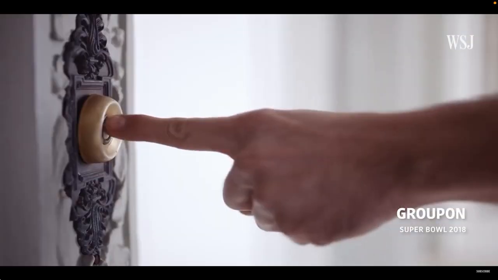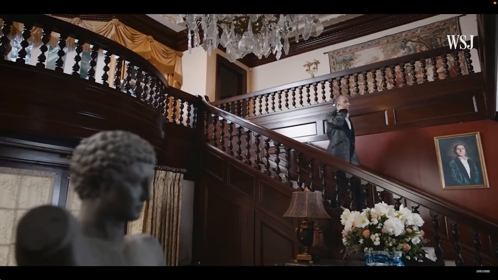What kind of person wouldn't want to support local business? I hate local business. Family owned, even better. Shut it down.